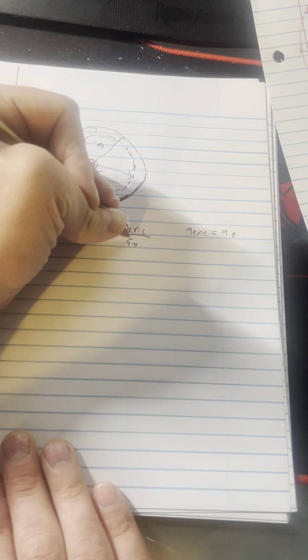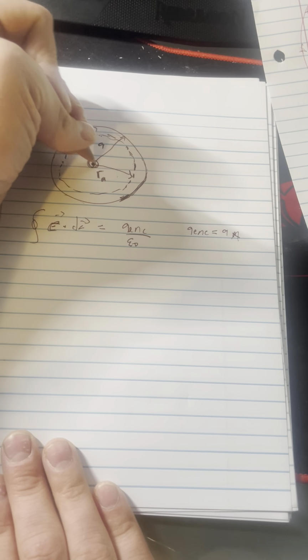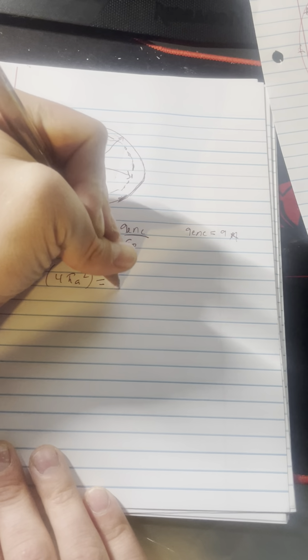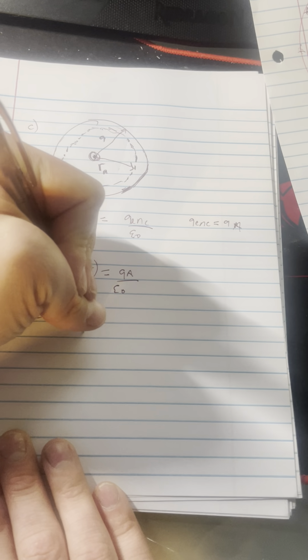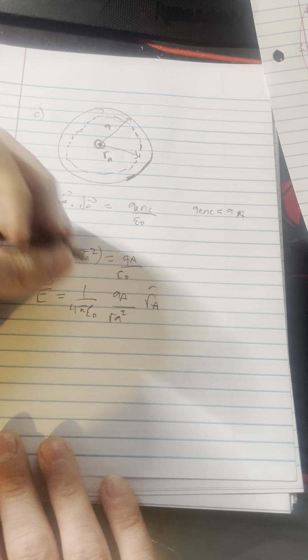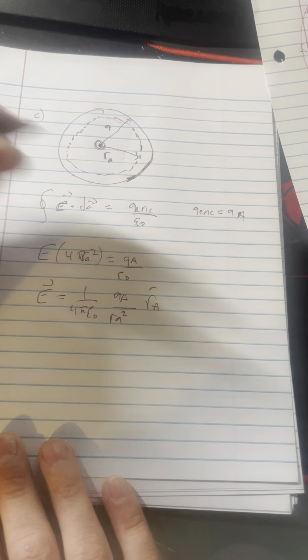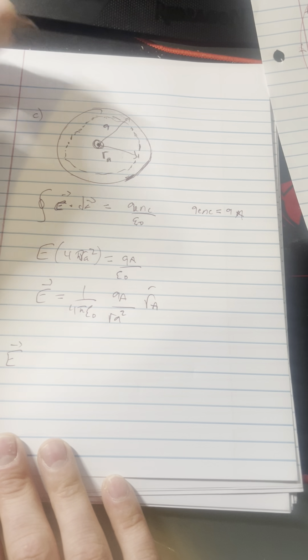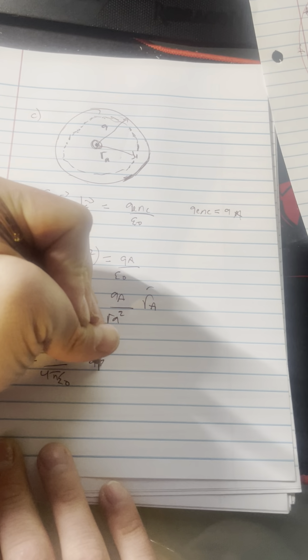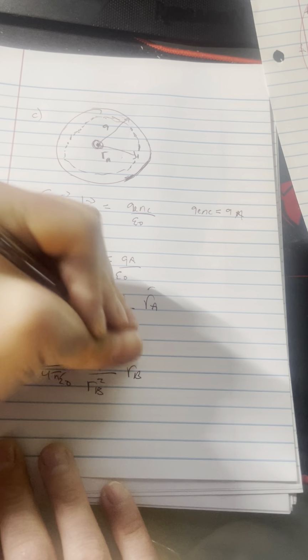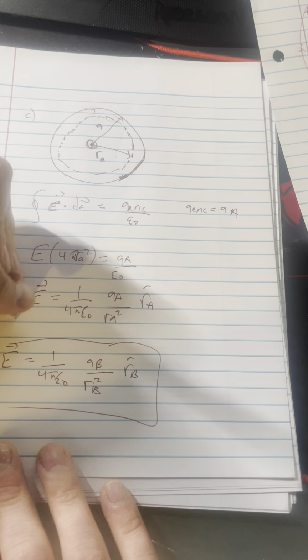So E dot dA is equal to charge enclosed over epsilon naught, because it has the entire charge inside. So E times 4 pi RA squared is equal to QA over epsilon naught, where E is equal to 1 over 4 pi epsilon naught QA over RA squared, RA hat. And the same thing for B, because B is also a very similar case as this. We could just swap everything: 1 over 4 pi epsilon naught QB over RB squared RB hat. So this is part C.